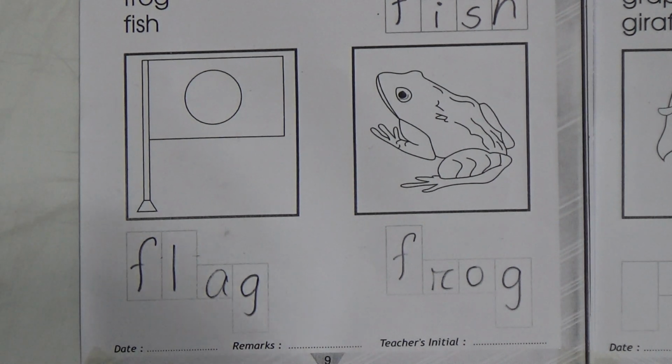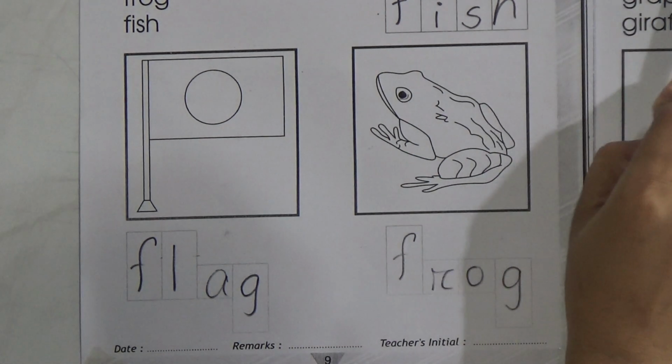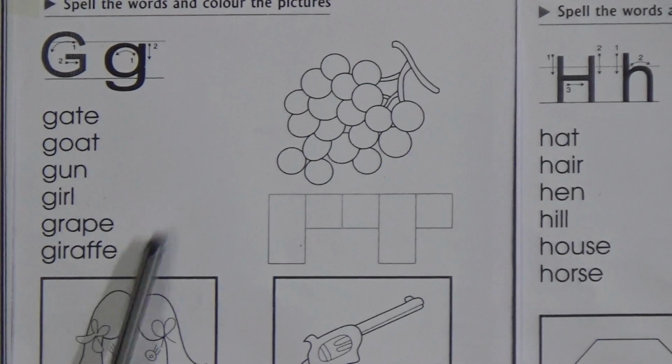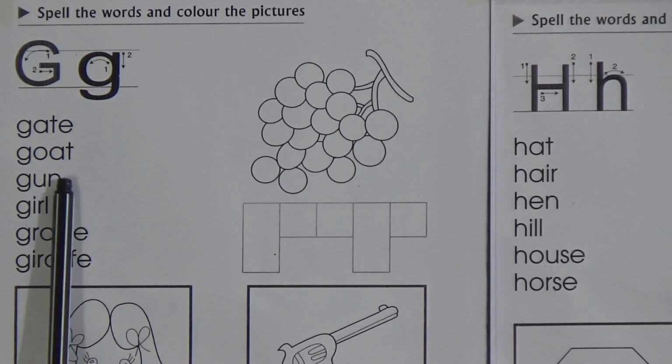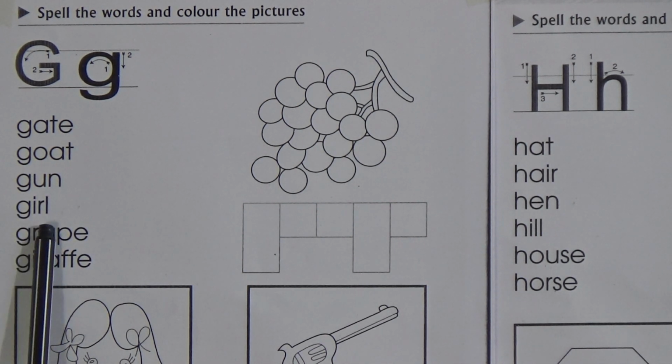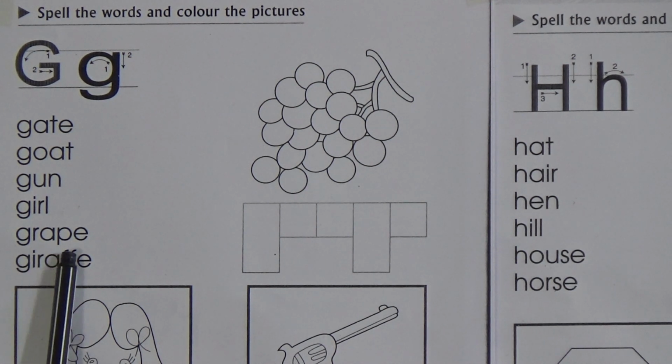Now the next one. Just look here. G. G for what? G for gate. G-A-T-E, gate. G-O-A-T, goat. G-U-N, gun. G-I-R-L, girl. G-R-A-P-E, grape. G-I-R-A-F-F-E, giraffe.